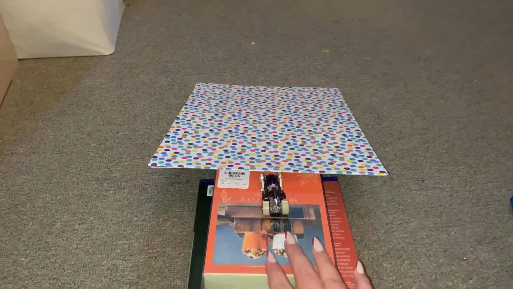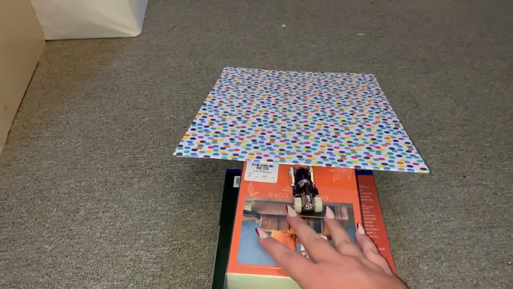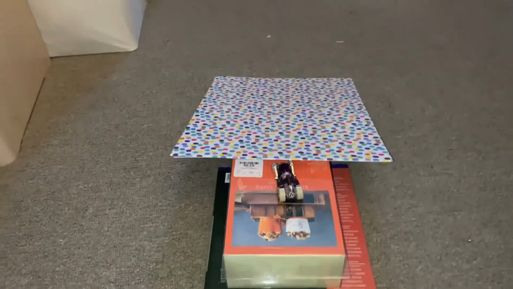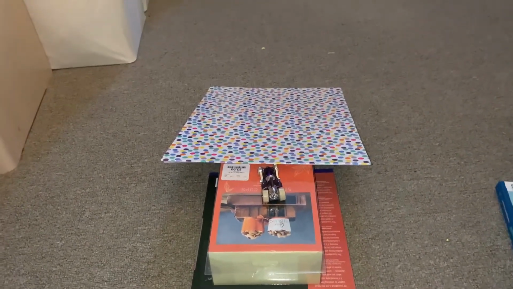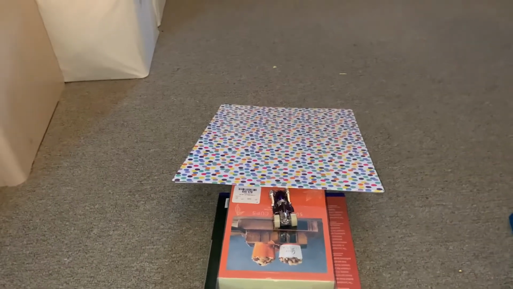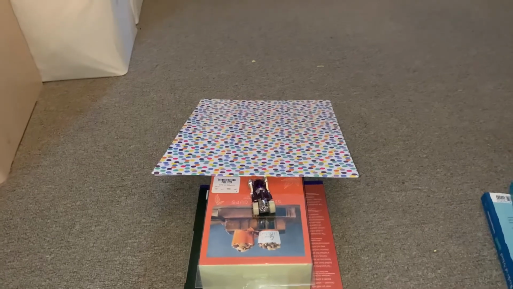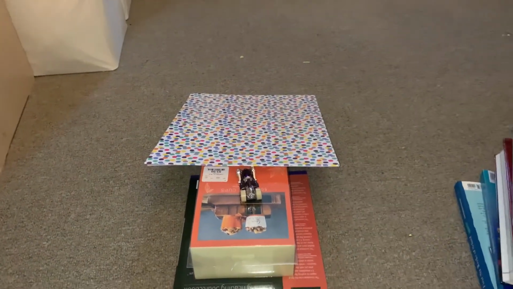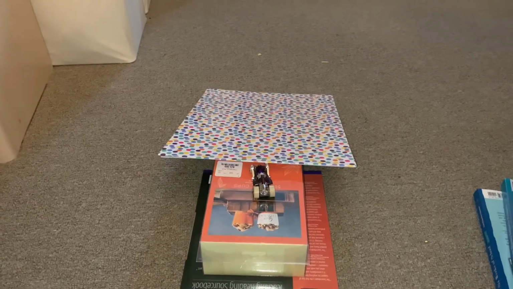So here I have a ramp and a car, and we're gonna see and think about if the height of the ramp affects how far the car will go. So is the height of the ramp going to affect the amount of potential energy the car has as it's going down the ramp? So right now I have my ramp set up at 4 inches tall.